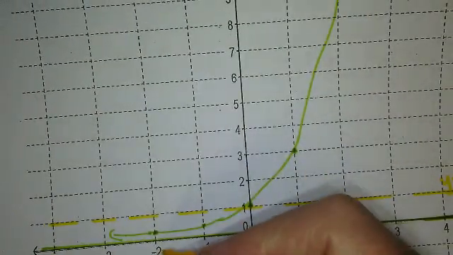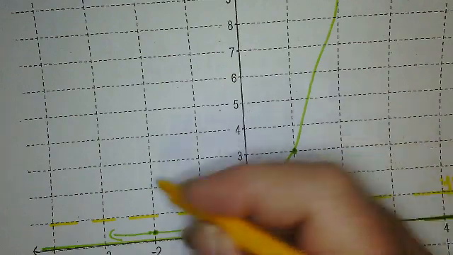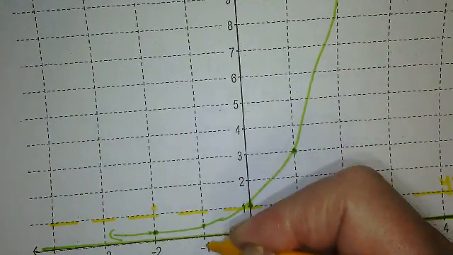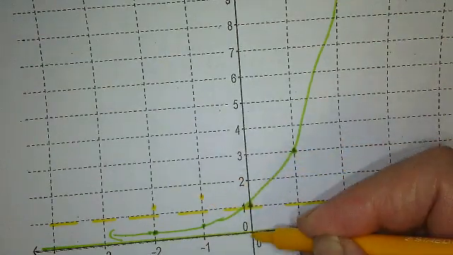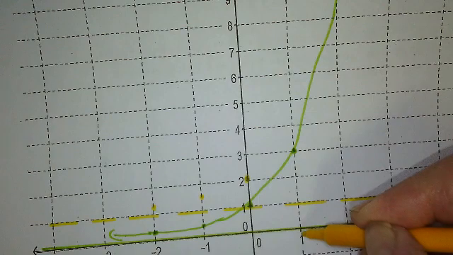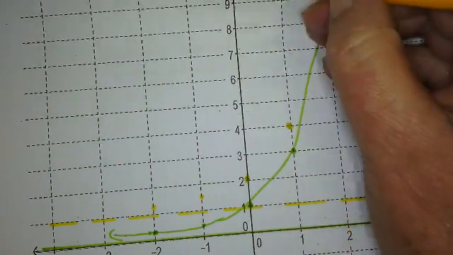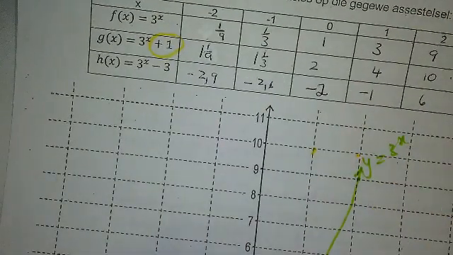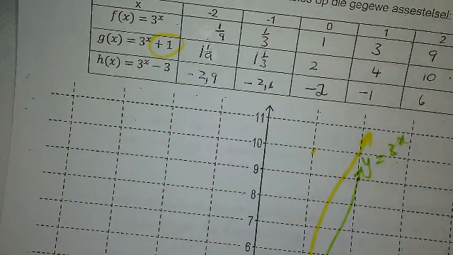So now if you've got -2, it's 1 and a 9th. And then -1, it's 1 and a third. 0 will now be 2. 1 will go up to 4. And 2 will go up to 10. Okay, so that's it. So now the whole graph is shifting 1 up because of my q value. Right, so that's that one there.